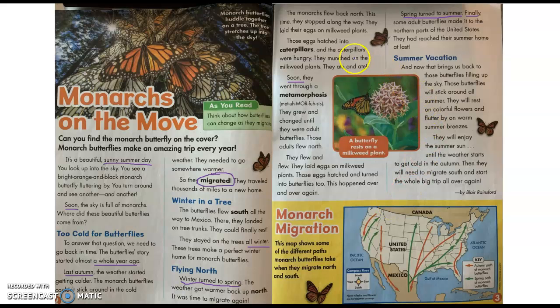And actually, I want to go back up here because we left one out. It's a picture of a butterfly, and he's on a plant. What kind of plant is that? It's a milkweed plant, and you probably figured that out by looking at the caption. If I look at the picture, I might have trouble deciding what it is, but if I look at the caption, it will tell me what the picture is. So a butterfly rests on a milkweed plant.